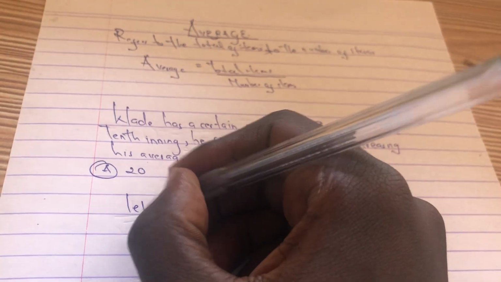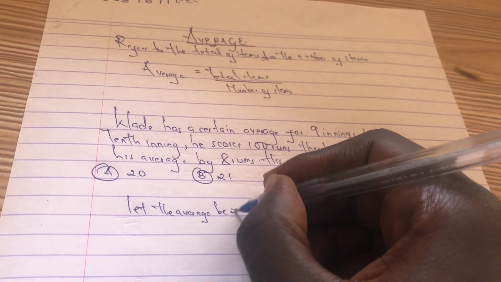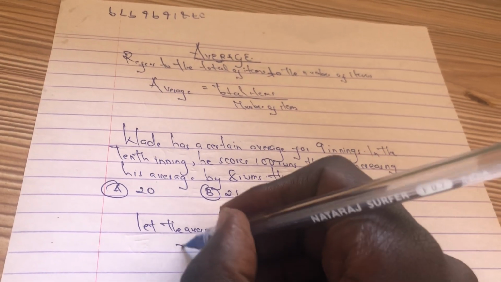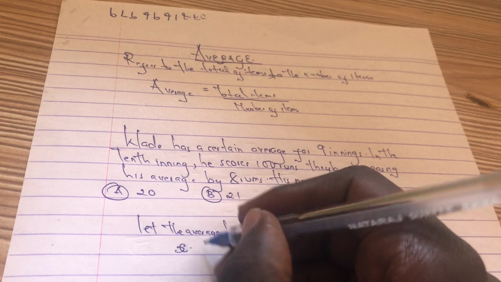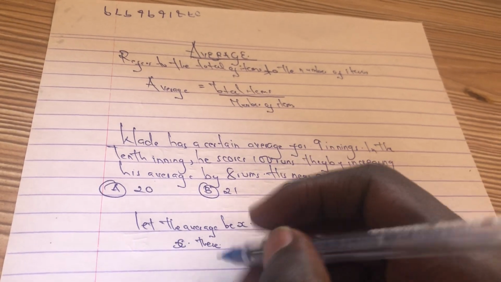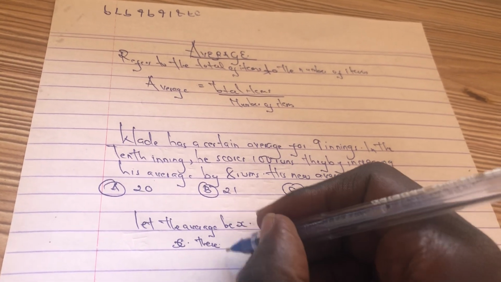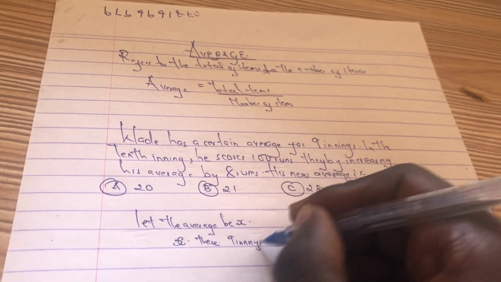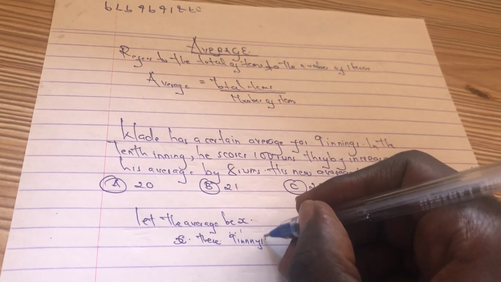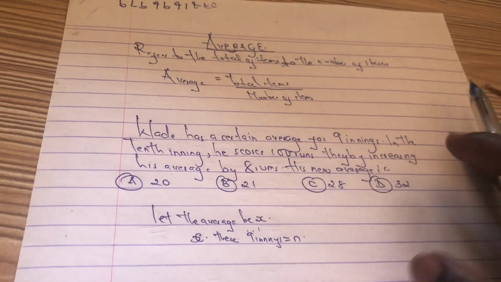So let's say, let the average be x. All right, together. Because they've said a certain average x for 9 innings, this x is for 9 innings, which is the average. So the number of items here is the 9 innings. Are we together?